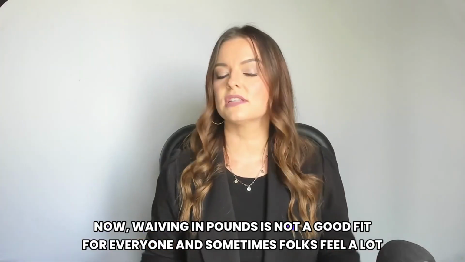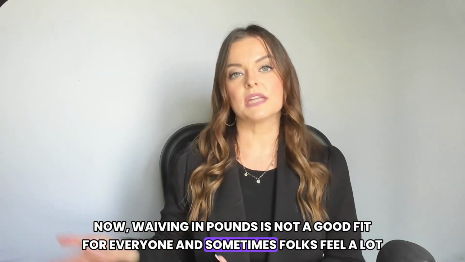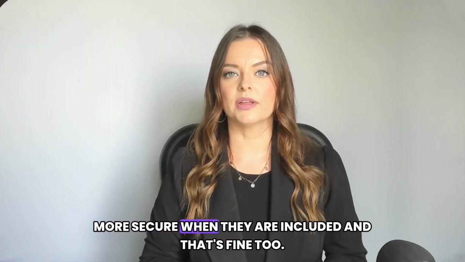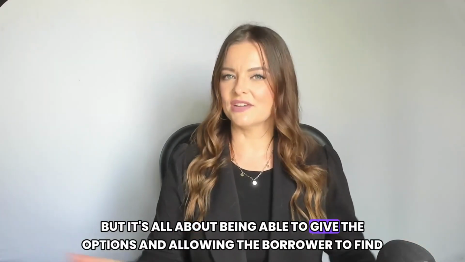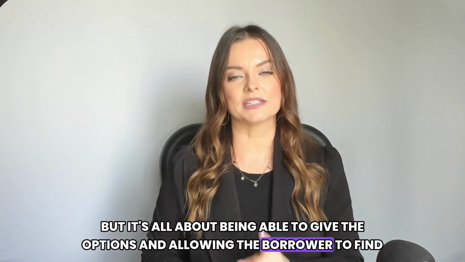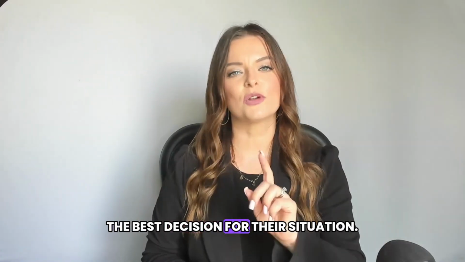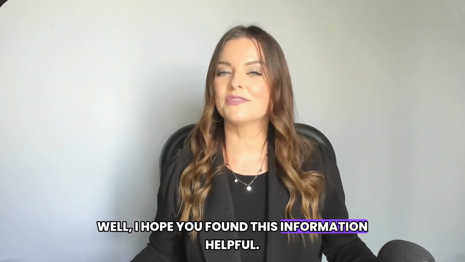Now, waiving impounds is not a good fit for everyone, and sometimes folks feel a lot more secure when they are included, and that's fine too. But it's all about being able to give the options and allowing the borrower to find the best decision for their situation. Well, I hope you found this information helpful.